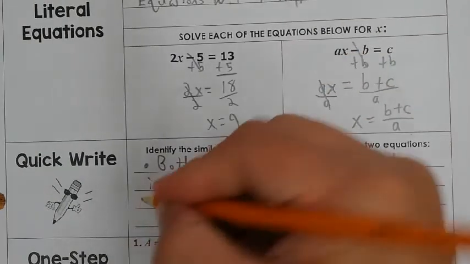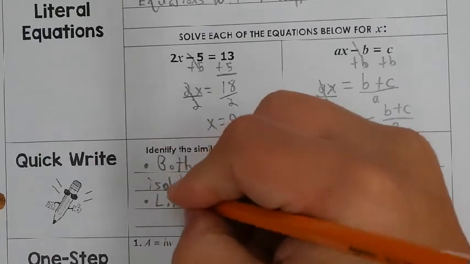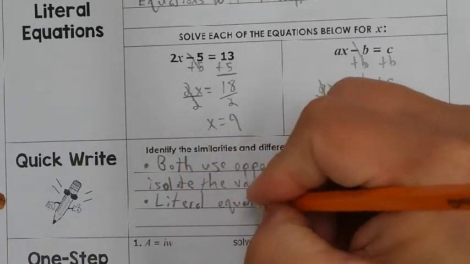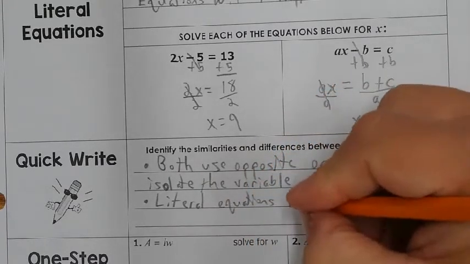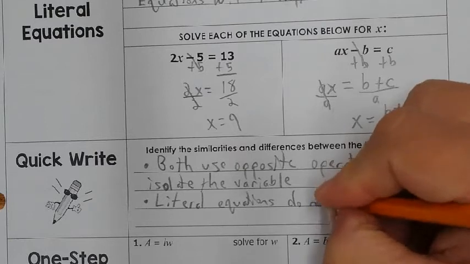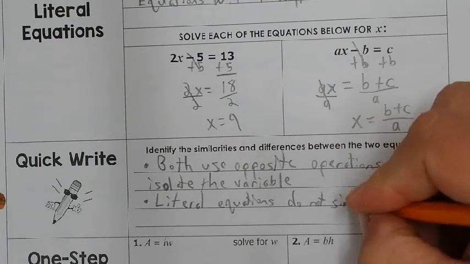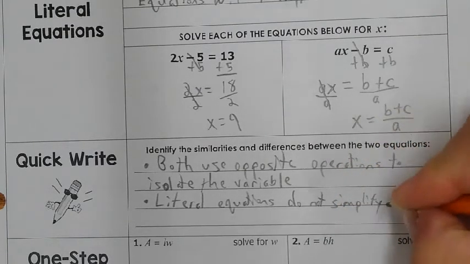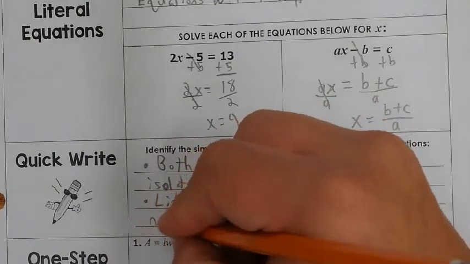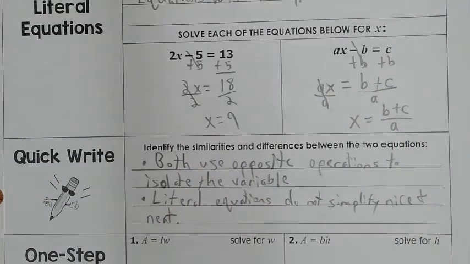The difference is literal equations do not simplify nice and neat. And that's what confuses people. They don't simplify nice and neat.